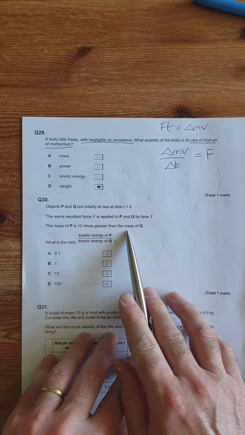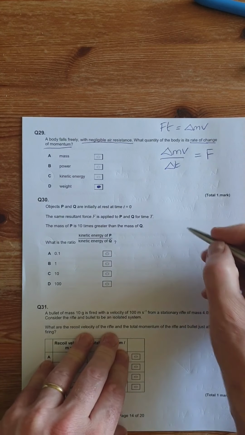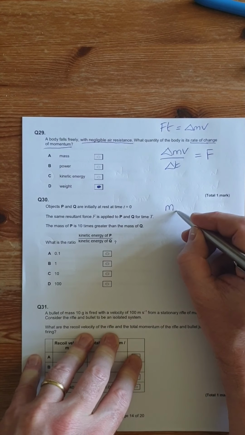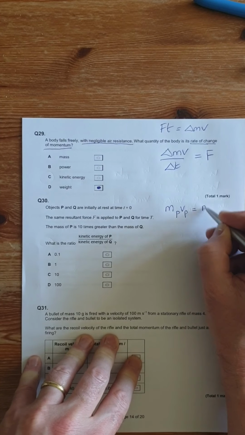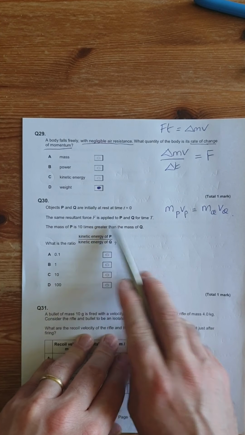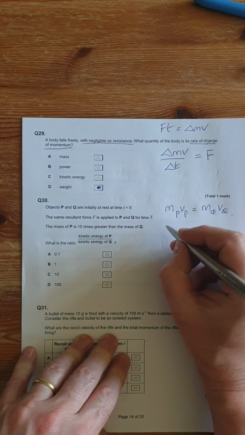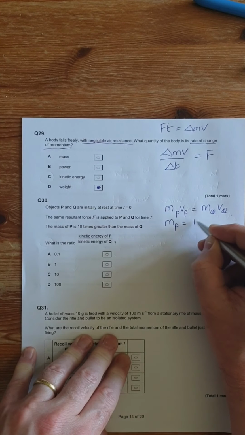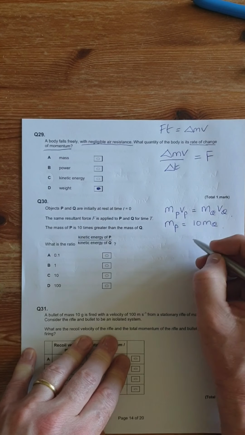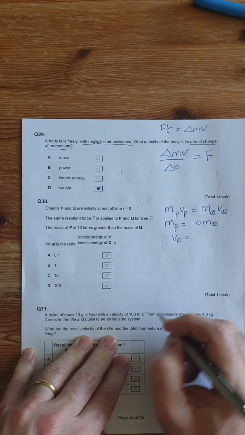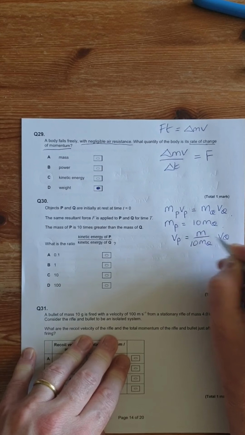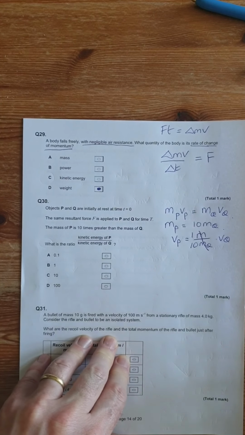The mass of P is 10 times greater than the mass of Q. So what they're saying here is that the momentum of P is equal to the momentum of Q, because both of them had the same amount of force applied for the same time. However, the mass of P is 10 times the mass of Q. So if I substitute in for MP, that gives me that the velocity of P is 1/10 the velocity of Q.